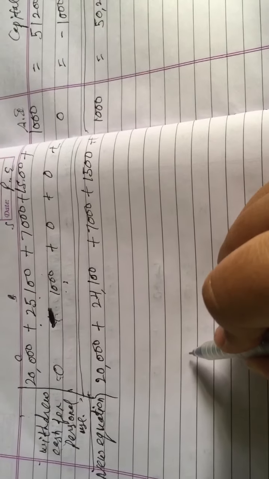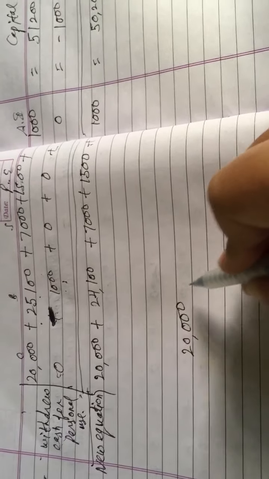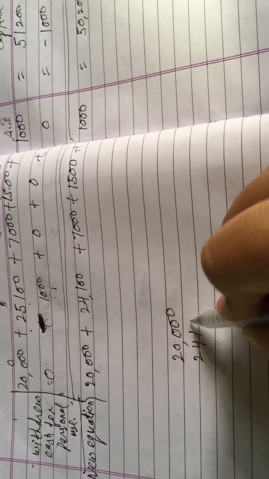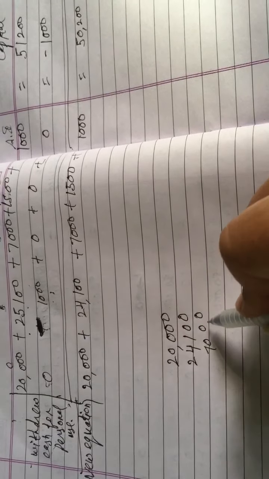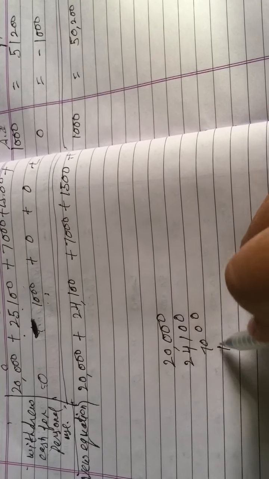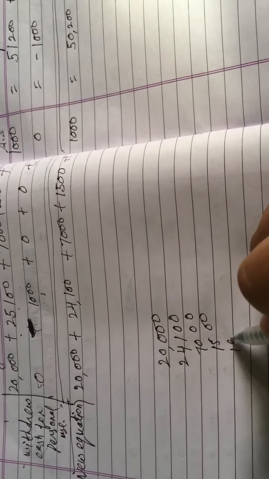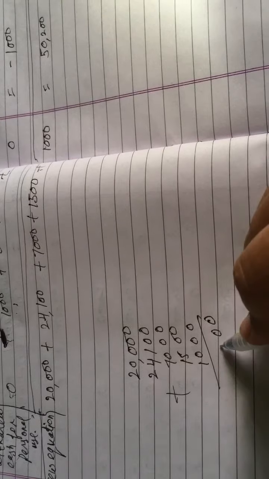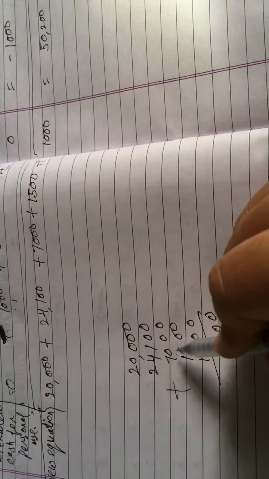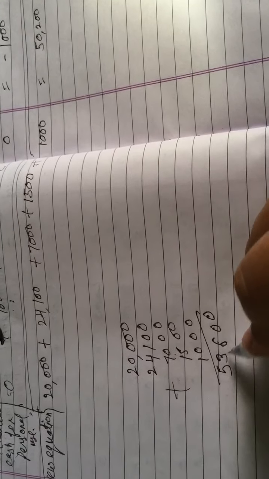Now we will do the total of both sides. First we will add the amounts of assets. 20,000 cash, 24,100 bank, 7,000 stock, and 1,500 prepaid expenses, 1,000 accrued interest. That is 53,600. And then the liability side.